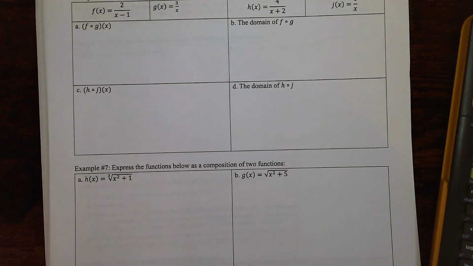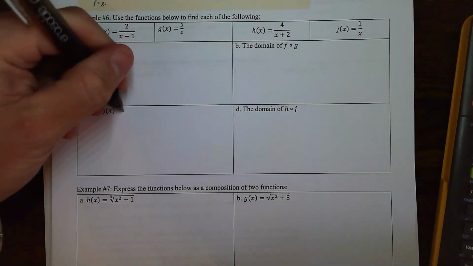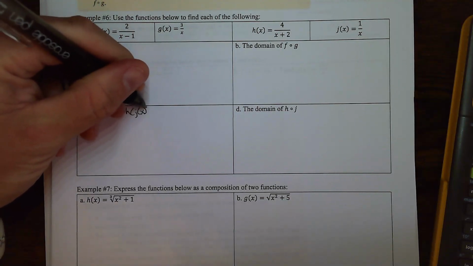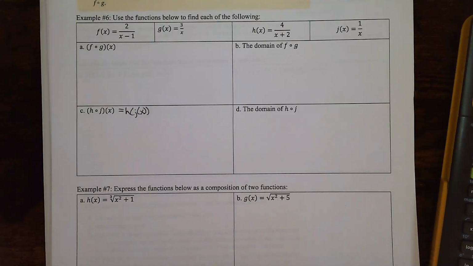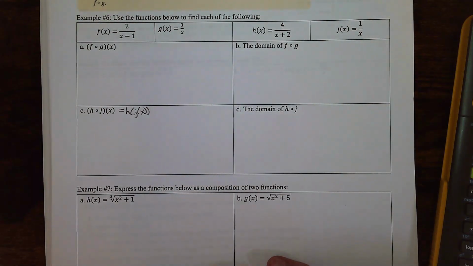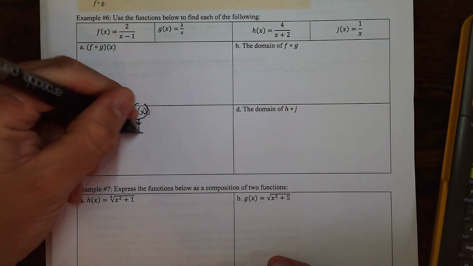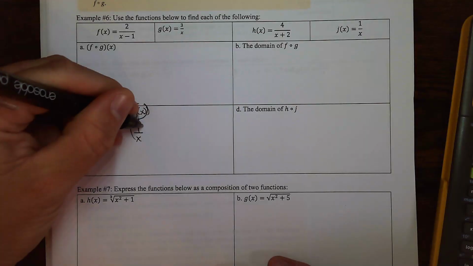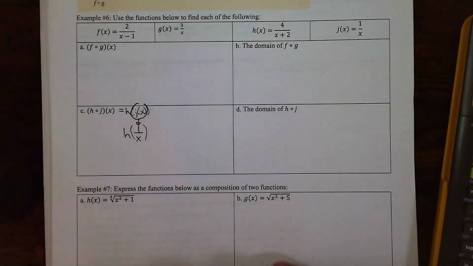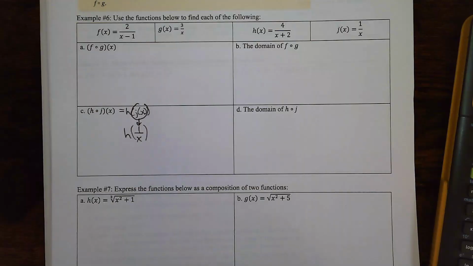All right, so now we're going to do some composition of functions. We're also going to look at the domains that happen with the compositions. So h composition j of x is h of j of x, okay? And so I'm going to start with j of x, which is 1 divided by x. I'm going to plug in that for j of x.